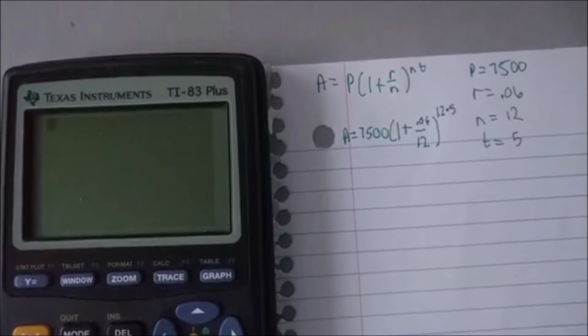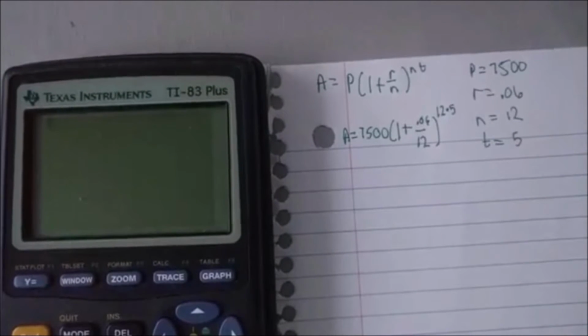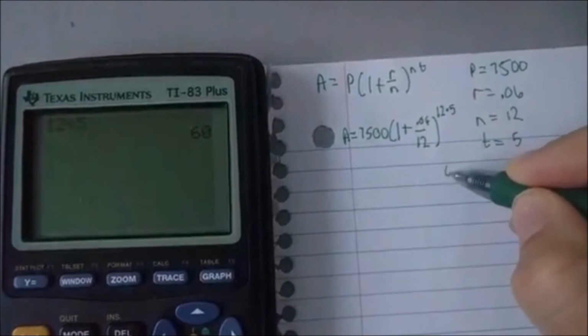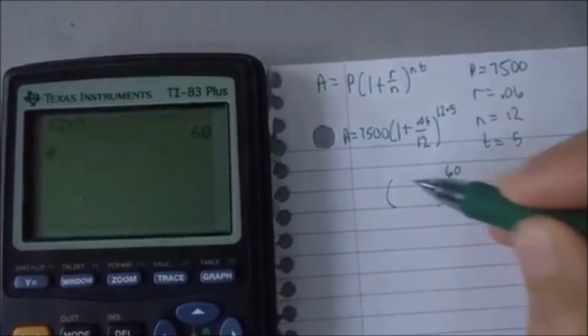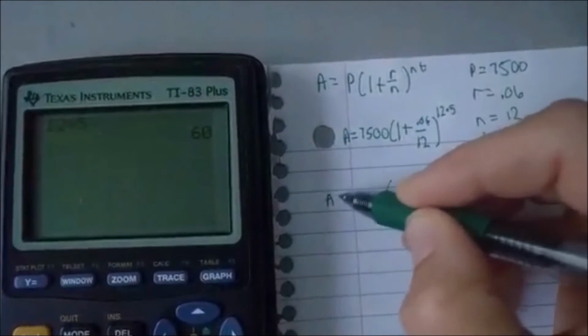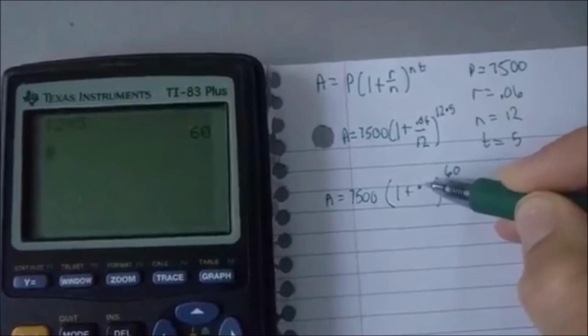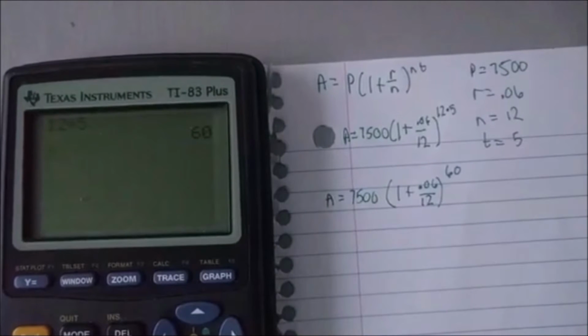I've got it all set up here, and the order that you do this is extremely important. So the very first thing I'm going to do is the exponent here. I'm going to do 12 times 5 first. I can do it in my head or I can do it on the calculator. I get 60. So my new problem has the exponent of 60: A equals 7,500 times (1 plus 0.06 over 12) to the 60th power.